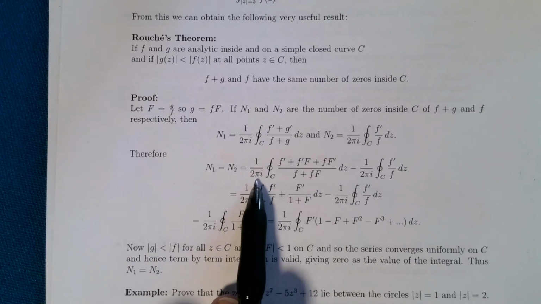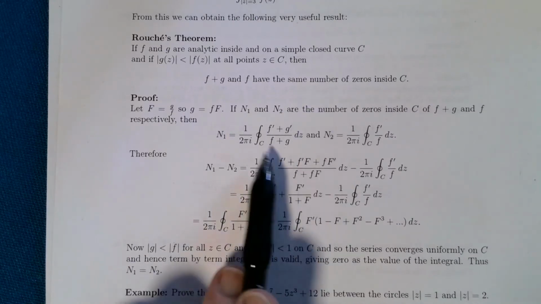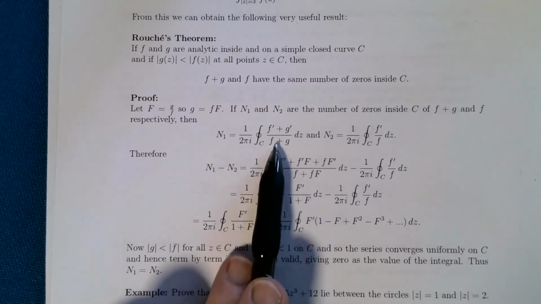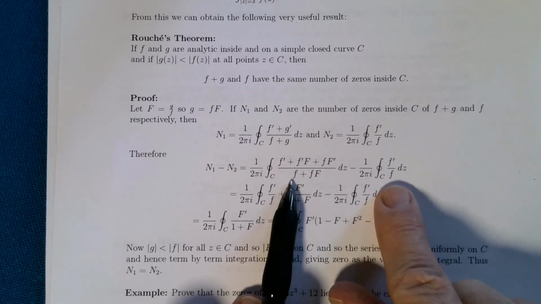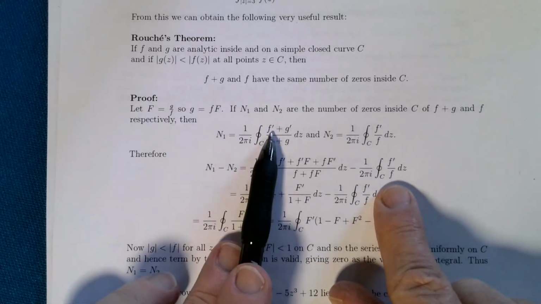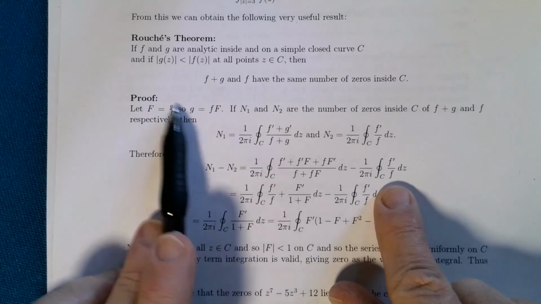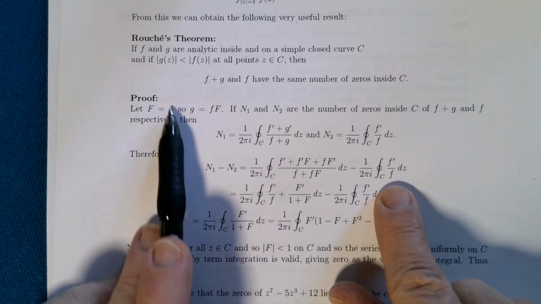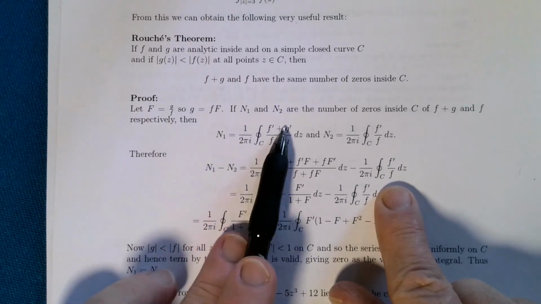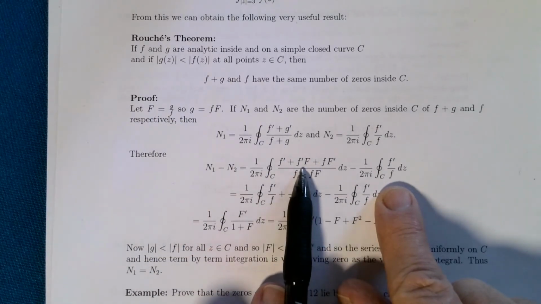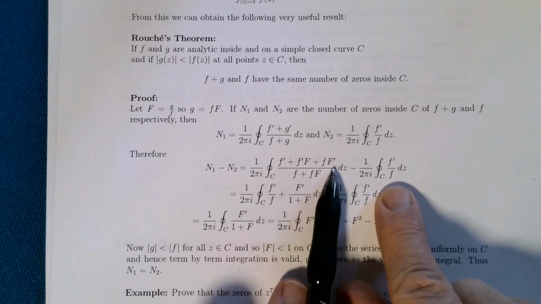So I can bring these two together, and I'm going to leave this one alone for the moment, and I'm replacing the g dashed with f dashed. I have to differentiate capital F times little f. So the g dashed by the product rule is going to be little f dashed capital F plus little f capital F dashed. I can now split this into two bits.